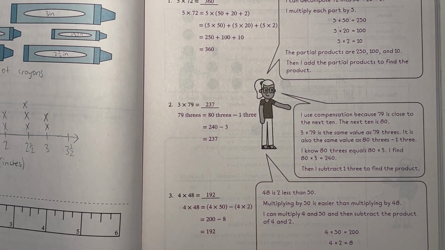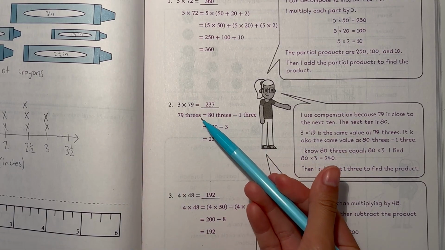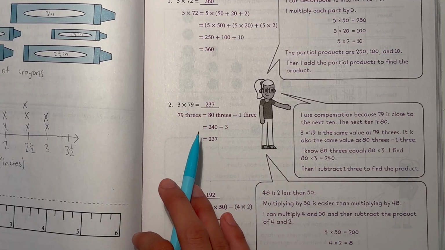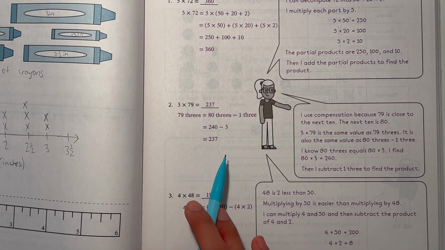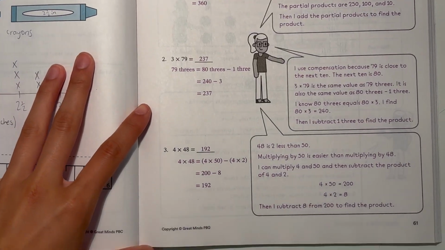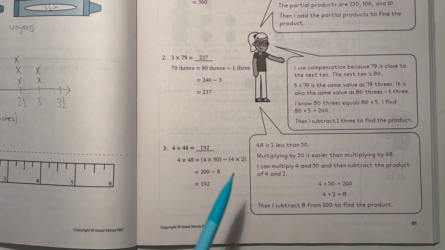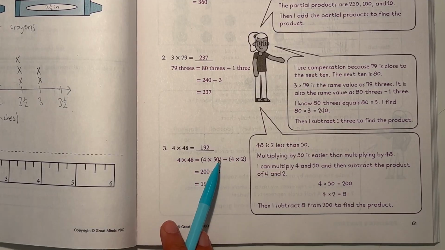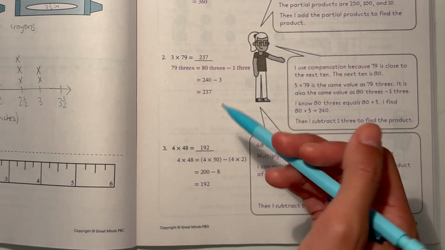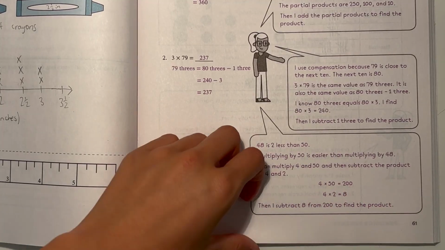Alright, and now 3 times 79. That is 80 threes minus 3. So 80 times 3, then minus 3, because it's easier to multiply that. 240 minus 3 is 237. Alright, and now number 3. 4 times 48. That's 4 times 50 minus 4 times 2, because 50 is 2 more than 48. 200 minus 8 is 192.